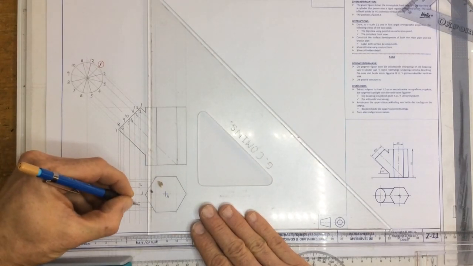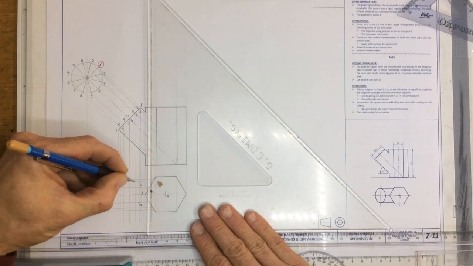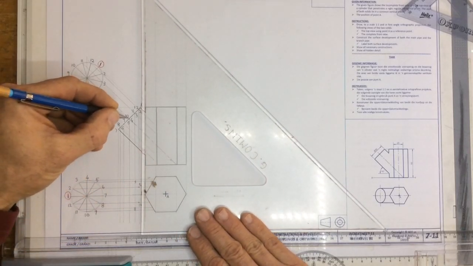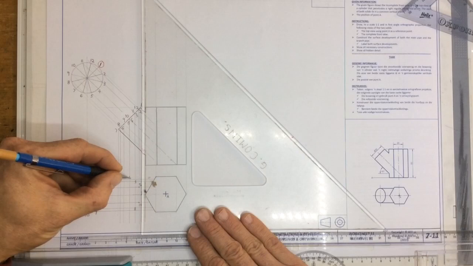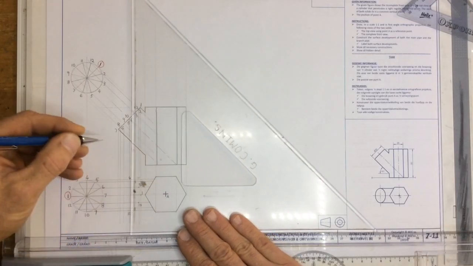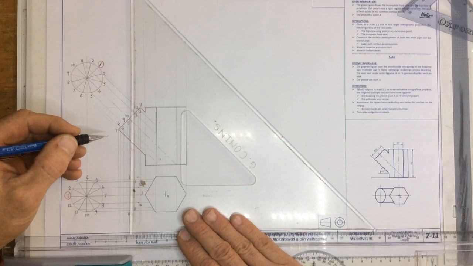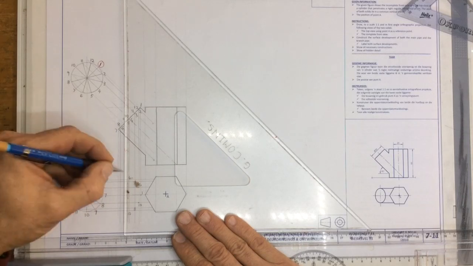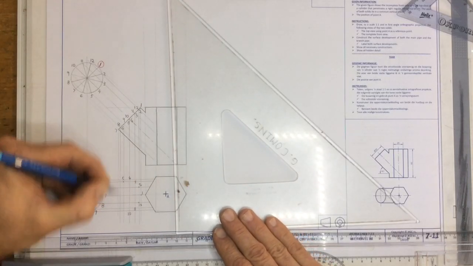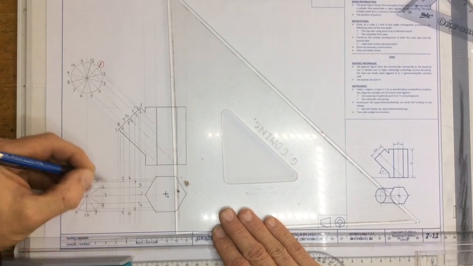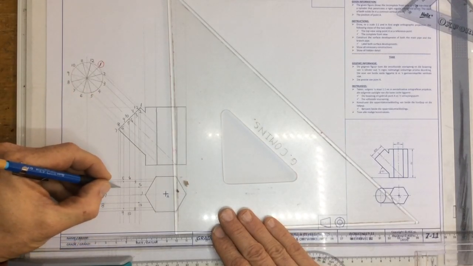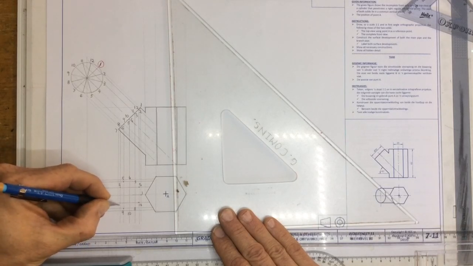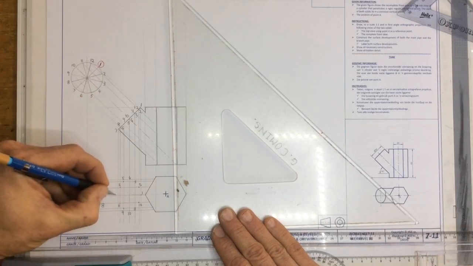So I've got 2, I've got 12. I've got 3, I've got 11. I've got 4, and I've got 10. I've got 5 and 9. So 5 coming down, there's 5 and 9. I've got 6 and 8, and I've got number 7 over there.